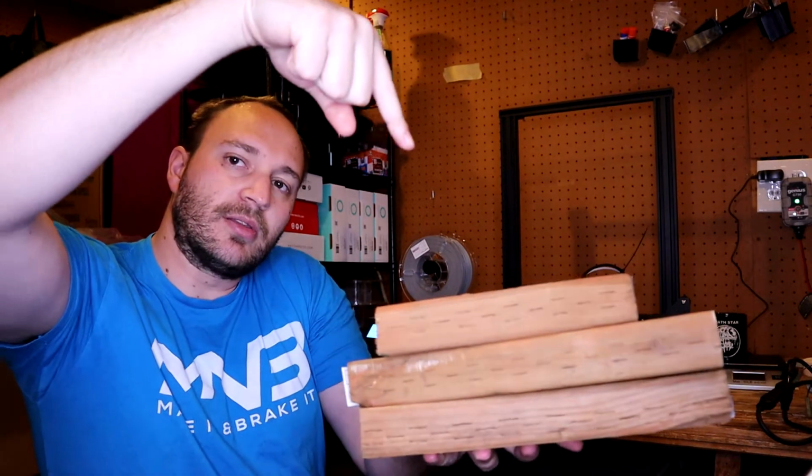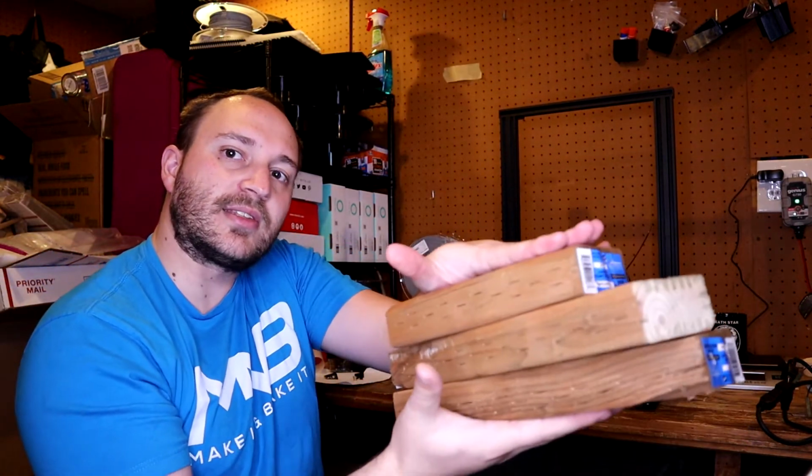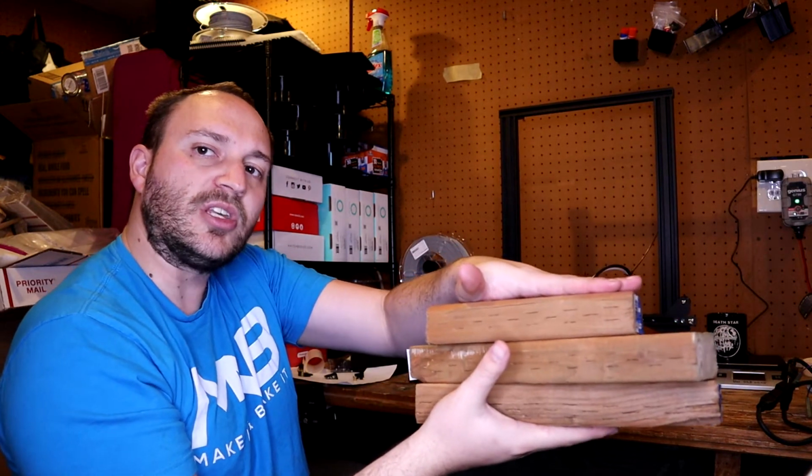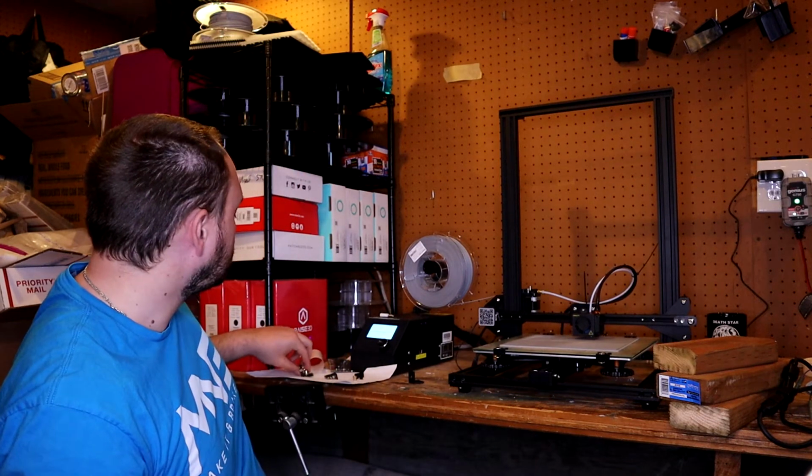Whereas if you install it this way, where it's going through these layers, and you compress these things, you can see these are not going to really split in that way. So the idea was that we're validating the assumption that our build orientation will change how successful we are at installing a Rif nut here. And we were very successful, actually too successful, and I'll show you that in a minute.